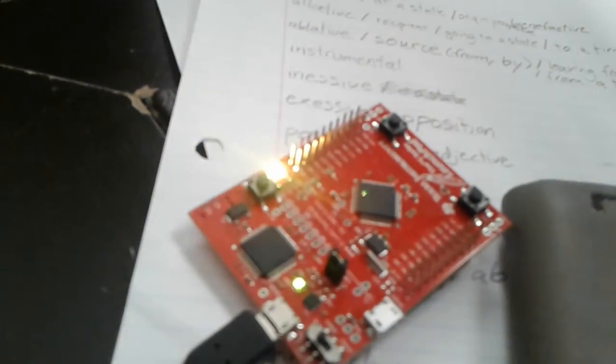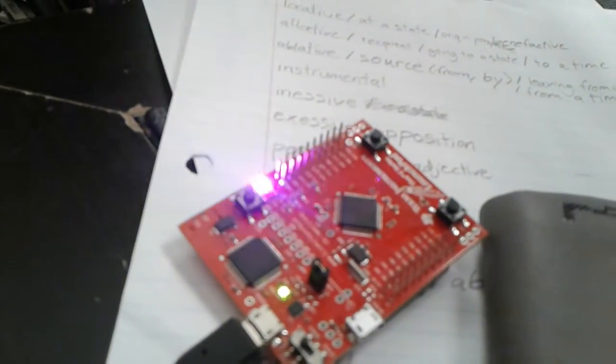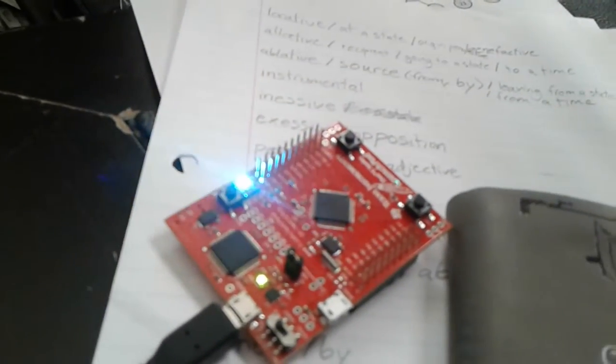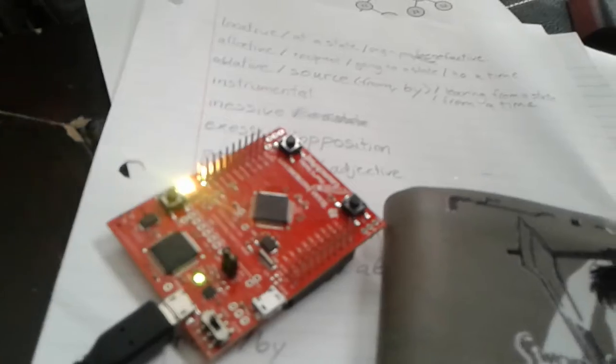And as you can see, the LEDs are flickering, and so it's doing like a magenta, cyan, and yellow sequence, which means it's the 2 LEDs because that's what happens when you combine the primary colors. So I hope this is what we want, and here we go.